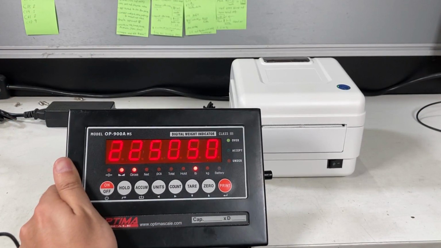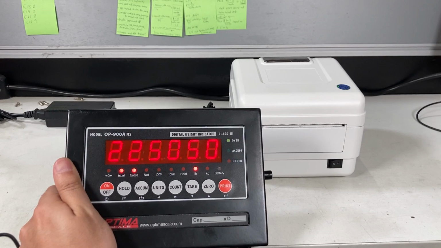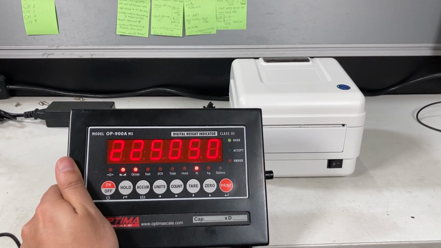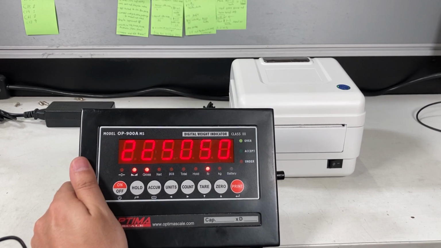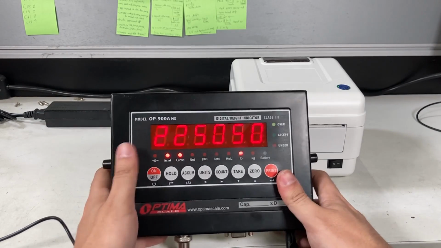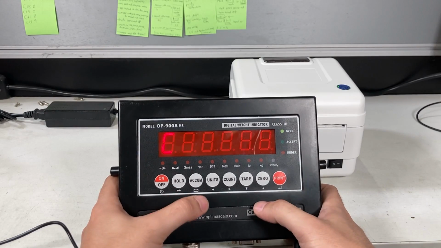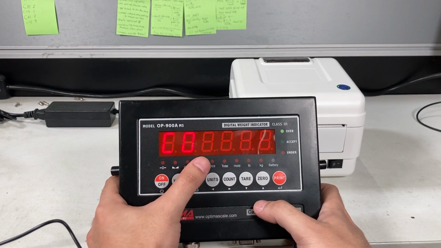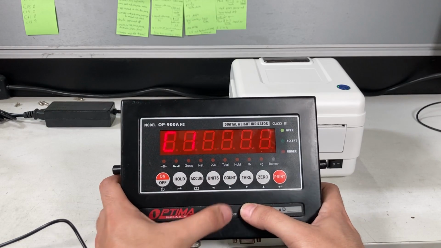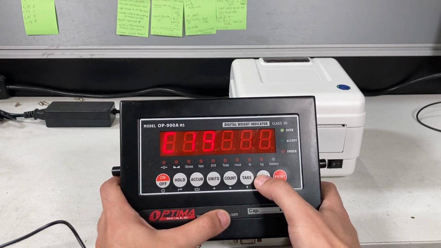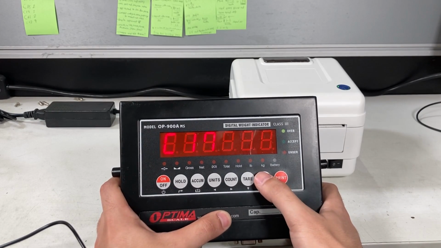Hello, so we're going to show you today the custom software that we wrote for the L2 printer that prints from your 900 indicator. So this is the newer data logging software. What we have to do to set up is hold down the hold and print button for 2 seconds. This is C01. I want to go left, make that a 1, go right, and make that an 8. See the up arrows give you directions.